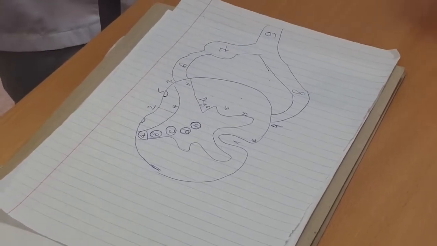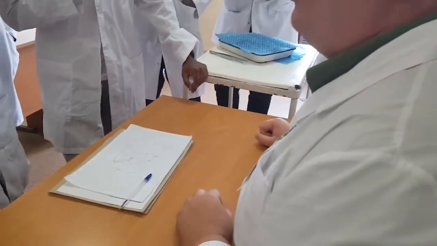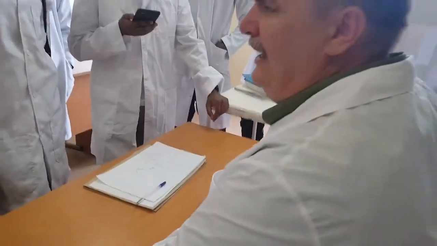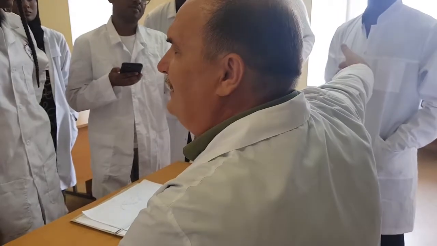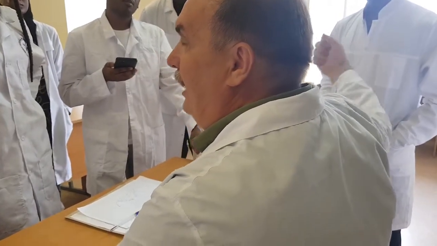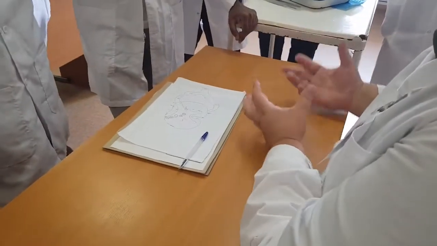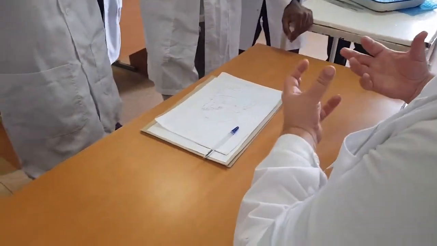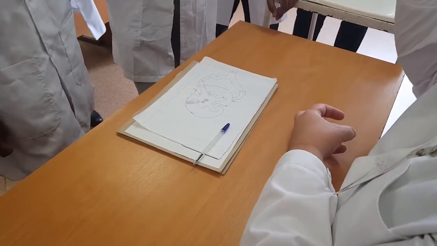What is proprioceptive? Proprio, that is the feeling of your own body. For example, now I close my eyes and I know that my hand is in a horizontal position. Why? Because receptors in muscles, in ligaments, in capsules of joints, in the locomotor system, send impulses to my brain.